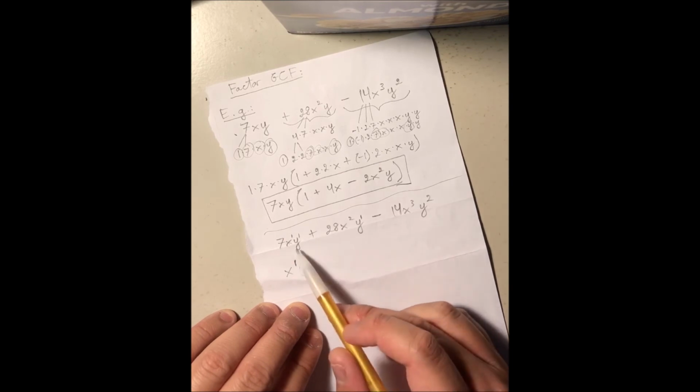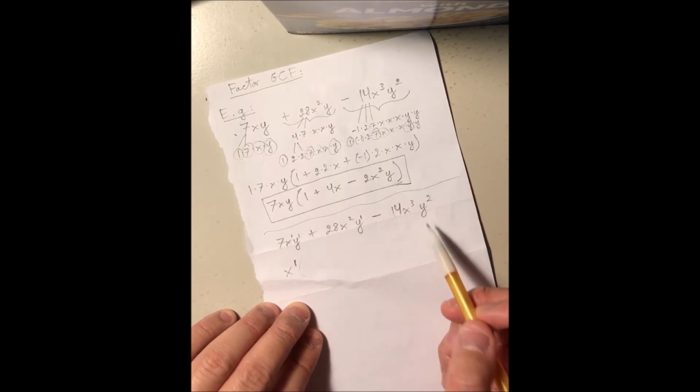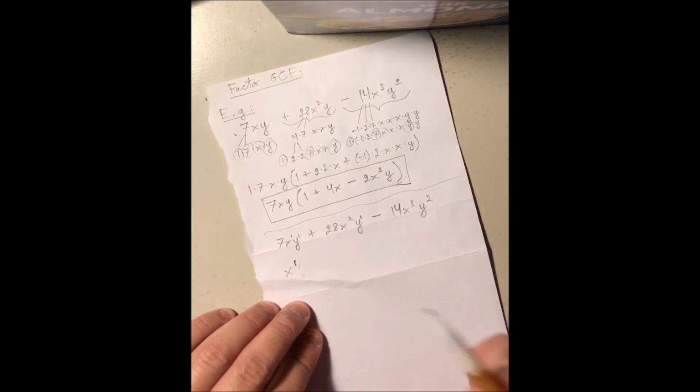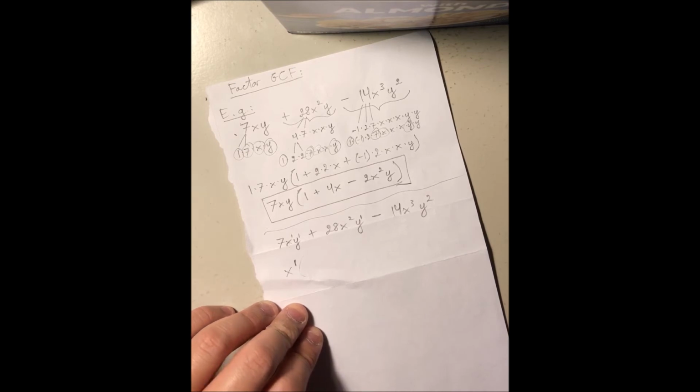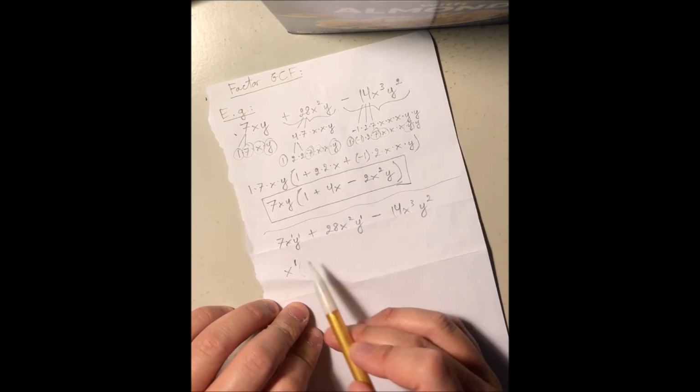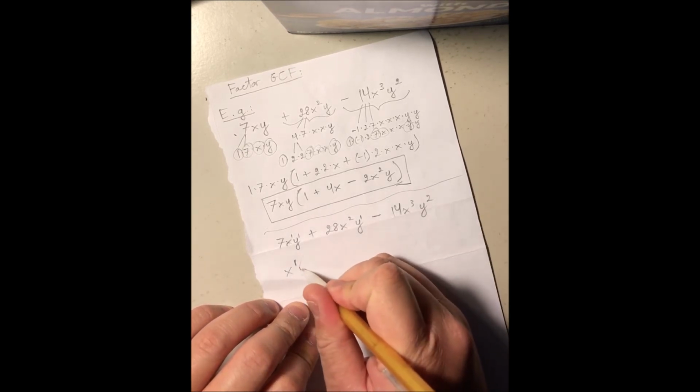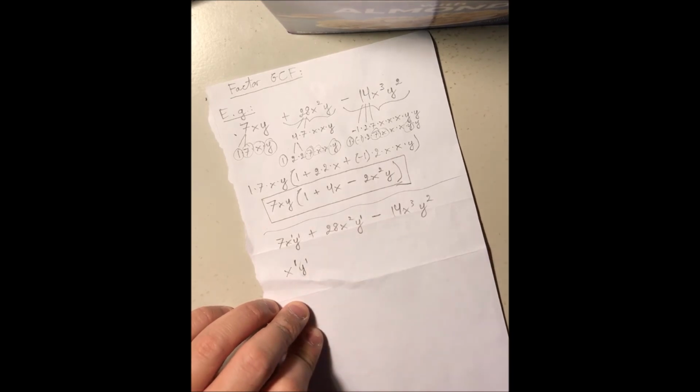Now for the y variable, all three coefficients also have the y variable in common. So we have to factor out the y with the lowest exponential power, which is the invisible positive 1. So factoring it out. Okay. And then we don't have any other variables, so we're good with the variables.